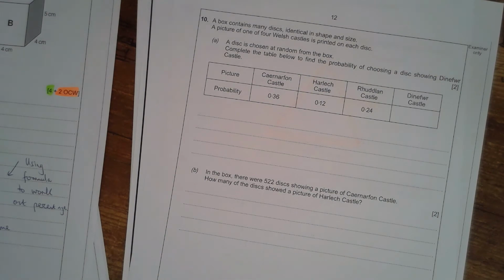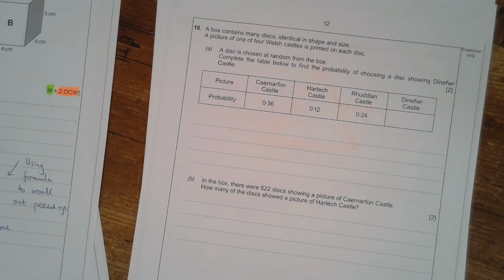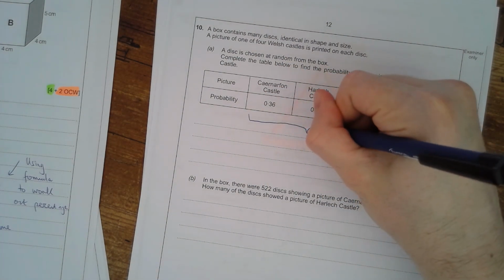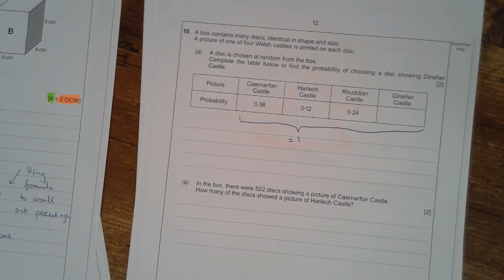Okay then, the next question says, a box contains many discs identical in shape and size. A picture of one of 4 Welsh castles is printed onto each disc. A disc is chosen at random from the box. Complete the table. Now, the thing that they expect you to realise here is that all probabilities must add up to 1.